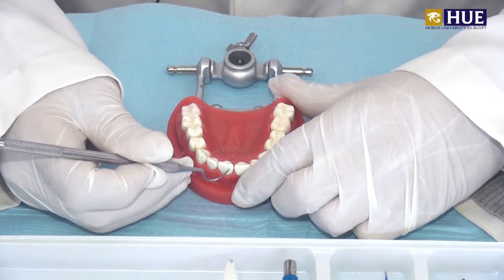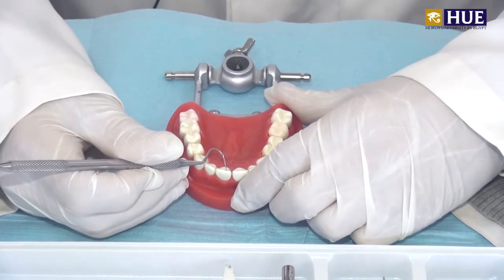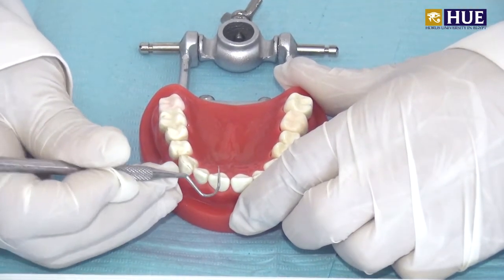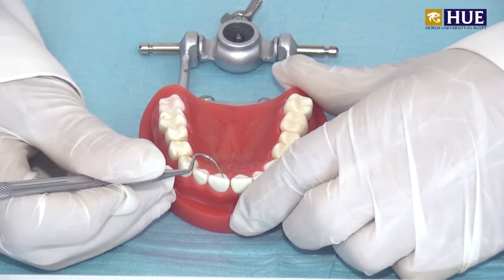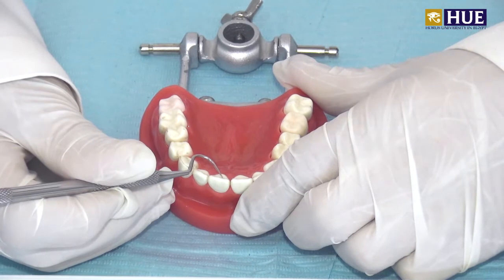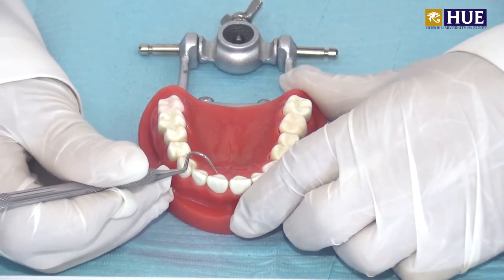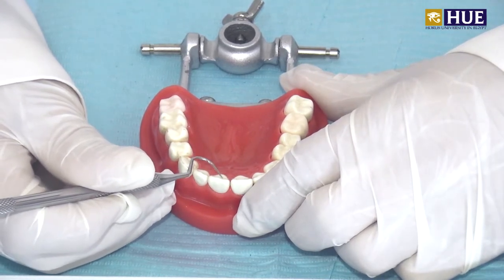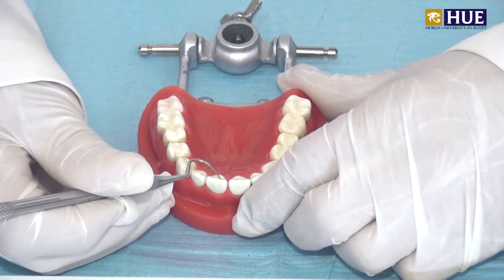provisionalization and some other reasons to start from the labial approach. In the palatal approach, we have three types of class 3 cavity designs. Number one is the GV Black conventional cavity, design two is a beveled conventional cavity, and the last one is a modified design cavity.